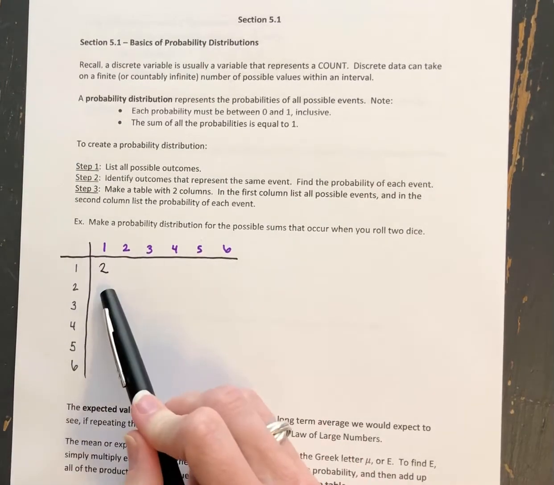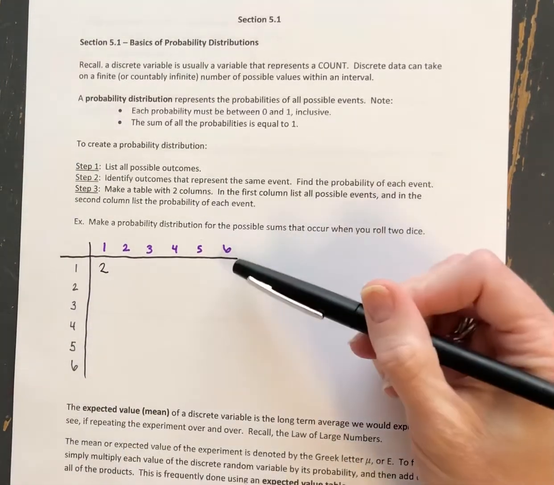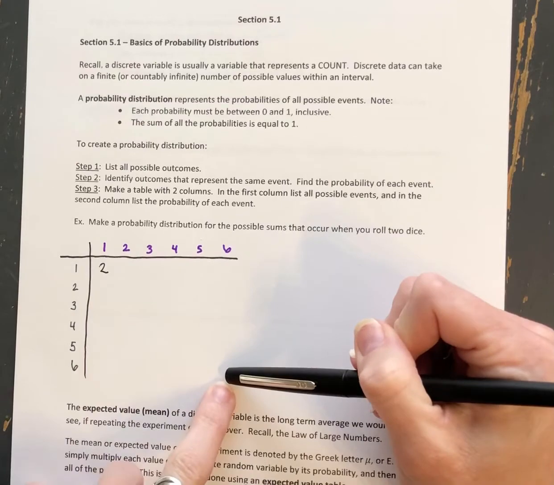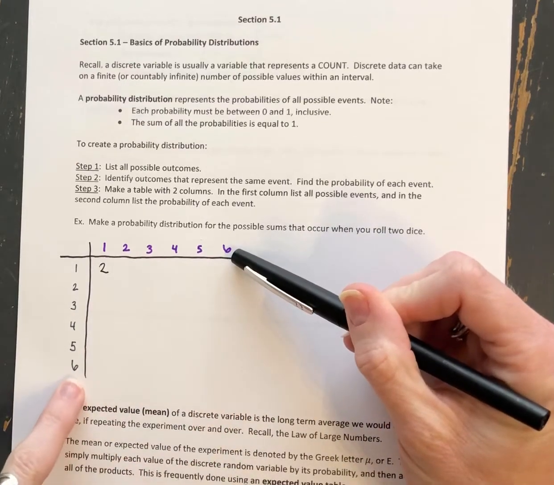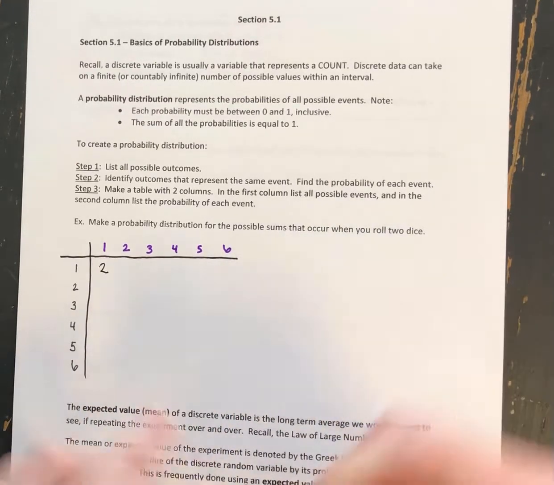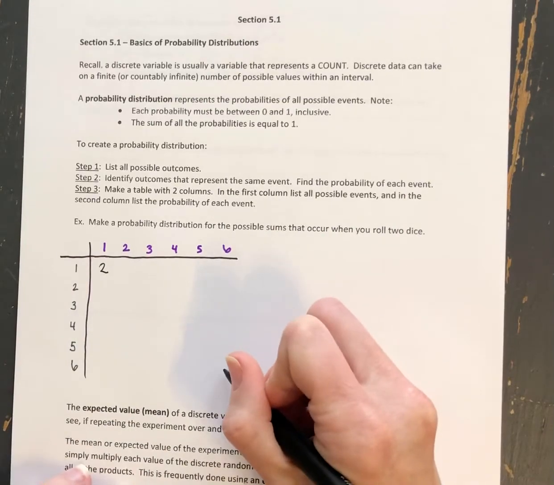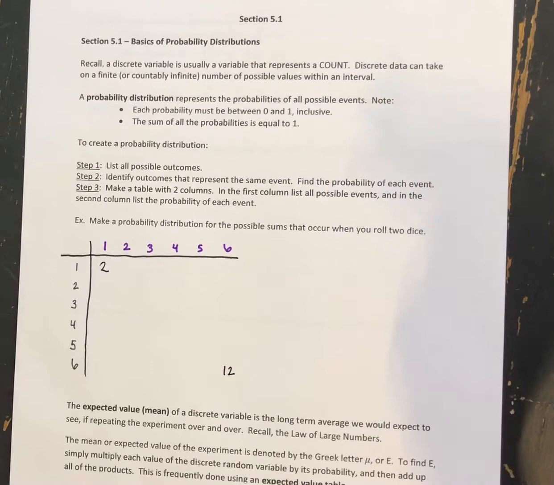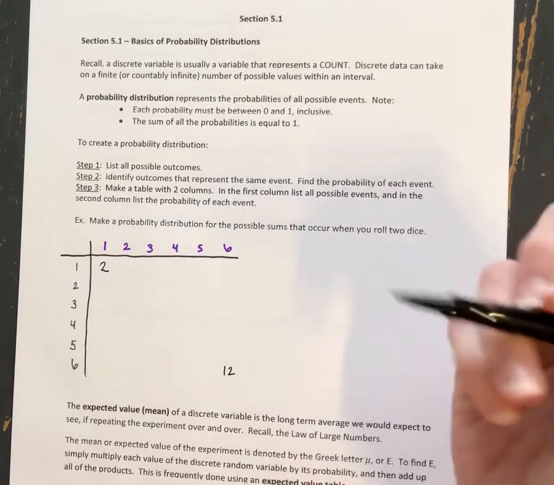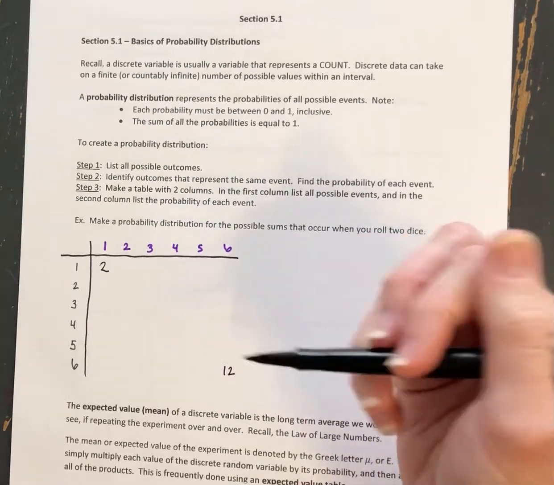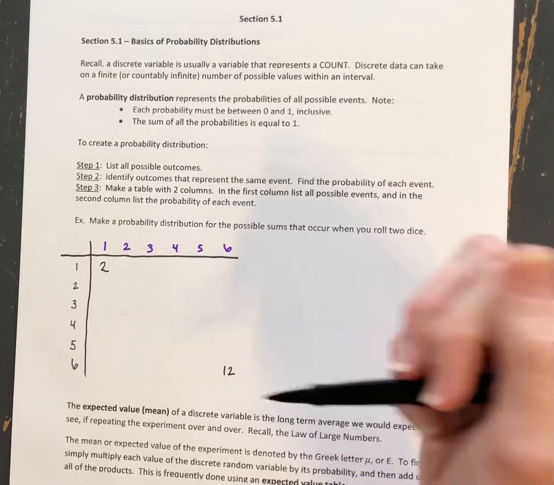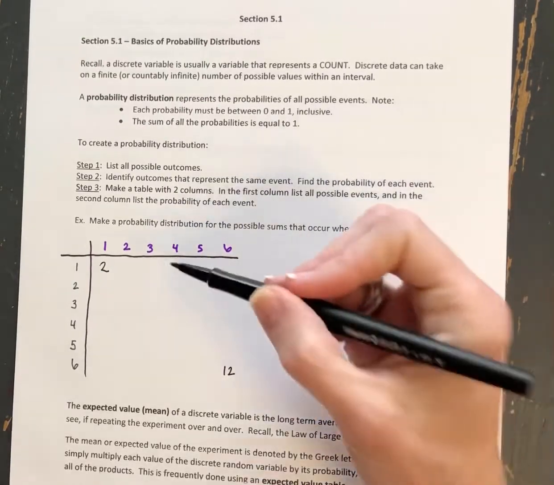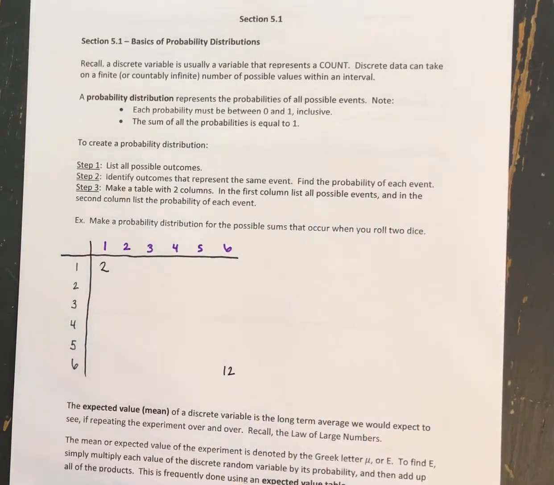That's the smallest possible sum. The largest possible sum would represent a 6 on the purple die and a 6 on the gray die. That would give us a sum of 12. And every possible sum in between 2 and 12 is going to be in there also. So it's possible to have a sum of 3, 4, 5, 6, 7, 8, 9, 10, and 11 as well, along with the 2 and the 12.